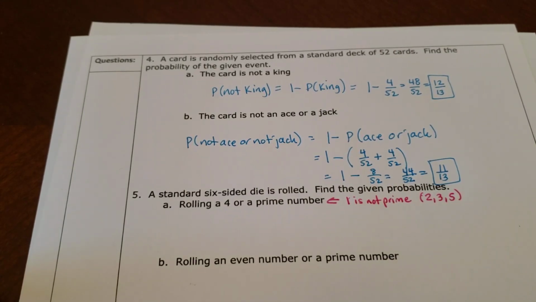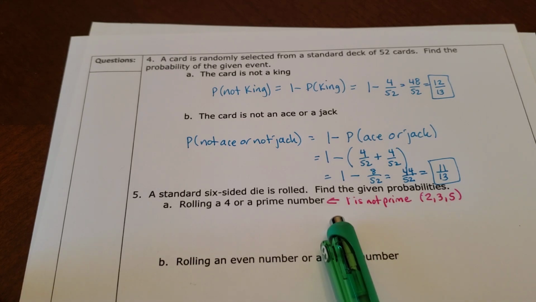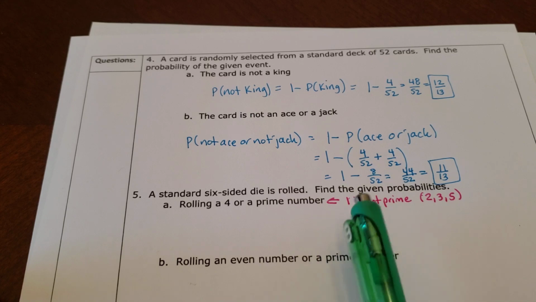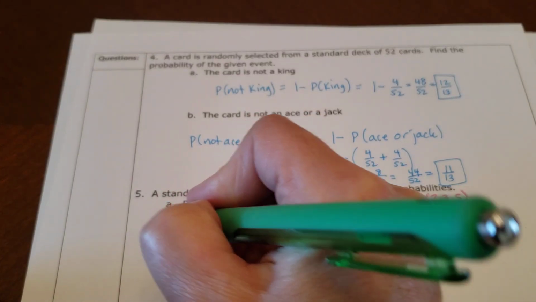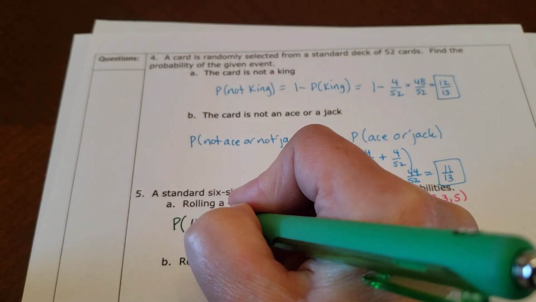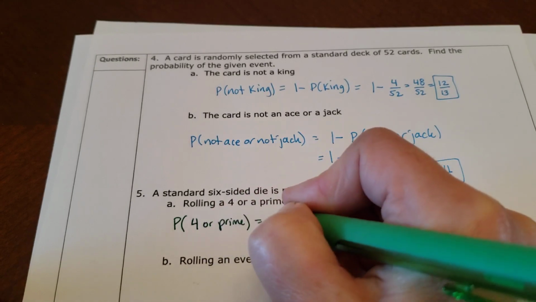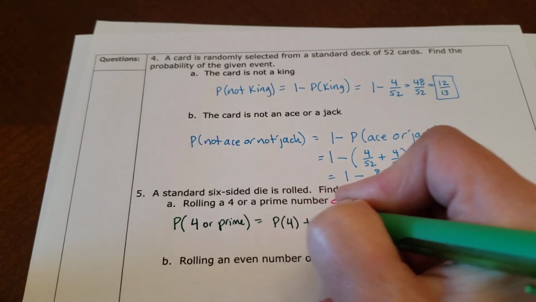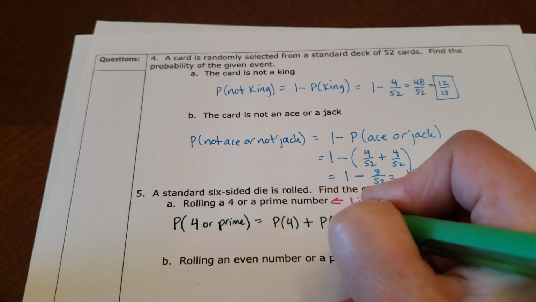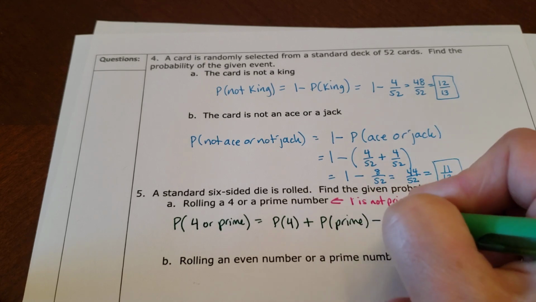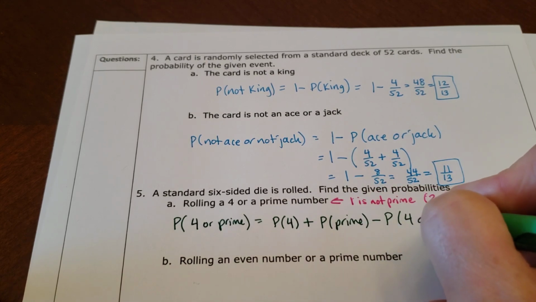The reason that 1 is not prime is that the definition of a prime number is it must have 2 distinct factors. 1 times 1 is not distinct. They are not different. So we're not going to use 1 as being prime anywhere through these examples. So we want the probability of rolling a 4 or a prime. So it's going to be the probability of a 4 plus the probability of a prime minus the probability of a 4 and a prime.